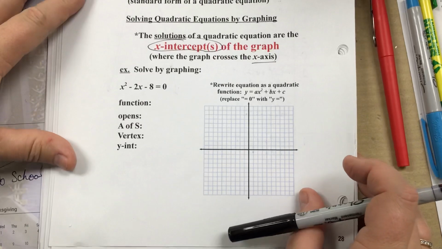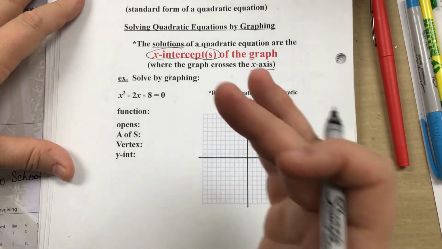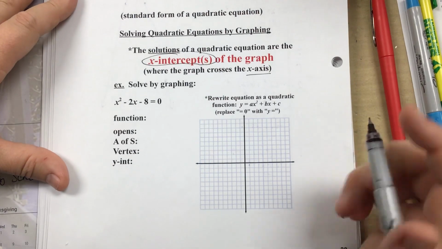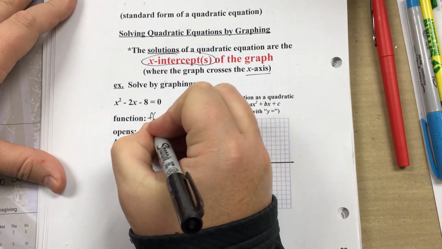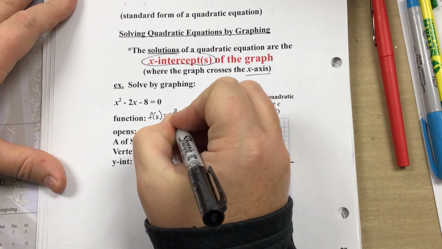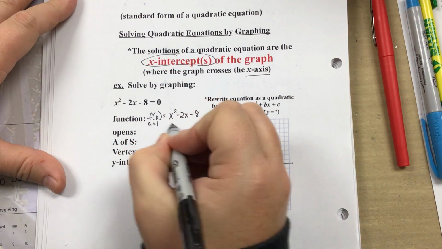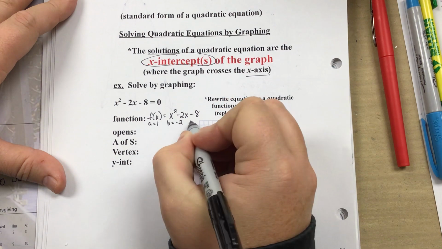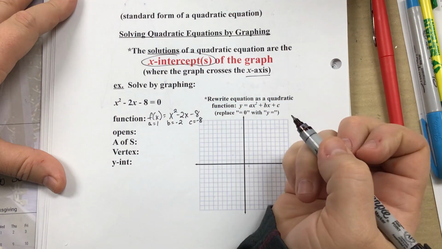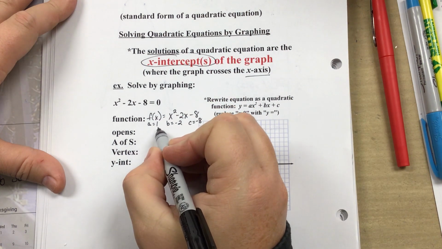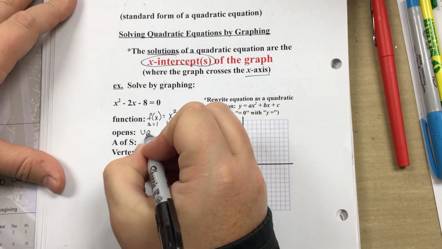If it says, again, solve by graphing, we're going to go through everything as we would have before. So my function is going to be f of x equals x squared minus 2x minus 8. So again, my a would be 1, my b would be negative 2, and my c would be negative 8. Since my a value is positive, it's going to open up.